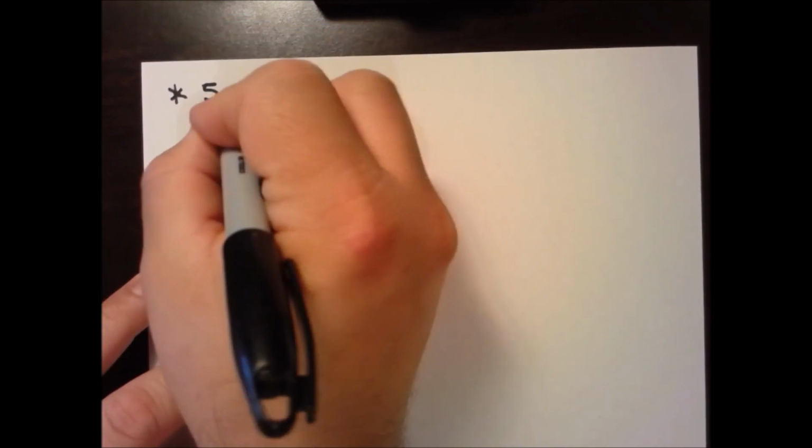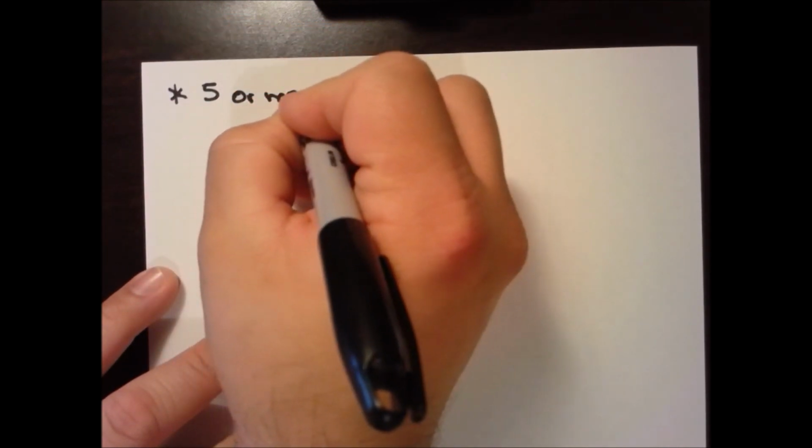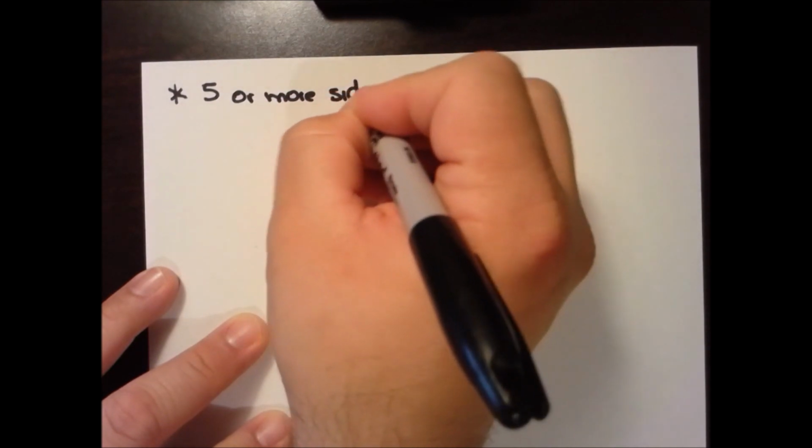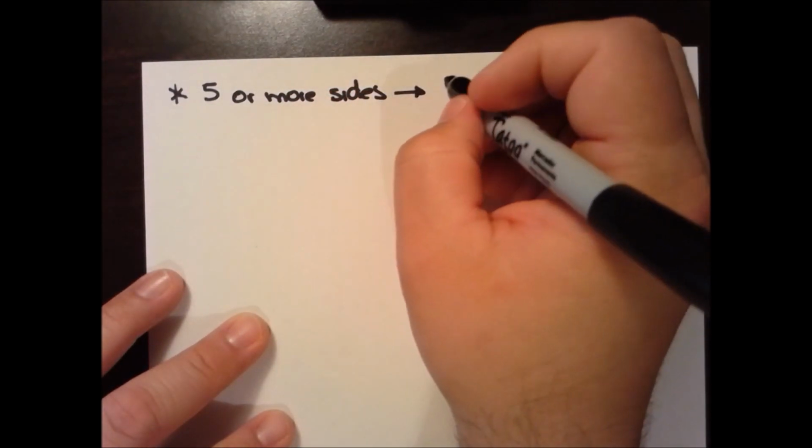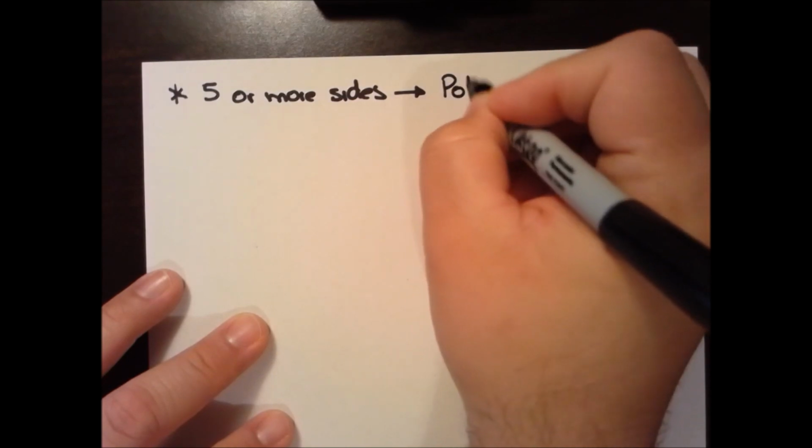From here, we're going to have only geometric shapes with 5 or more sides, and they are going to be called polygons.